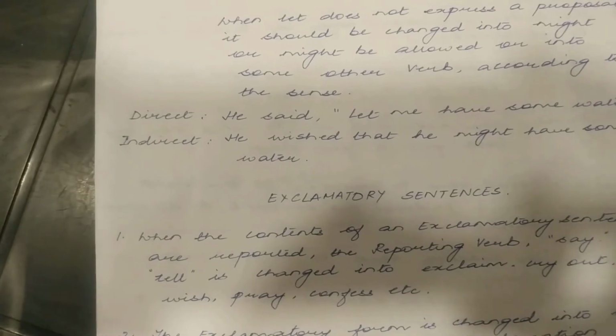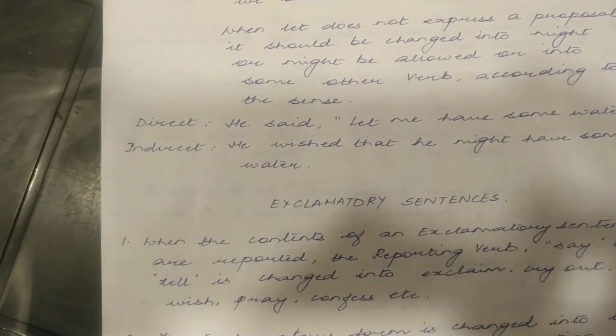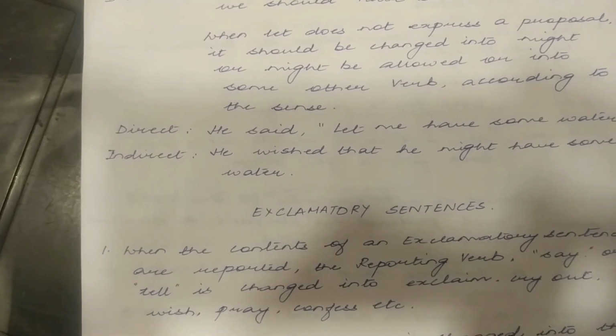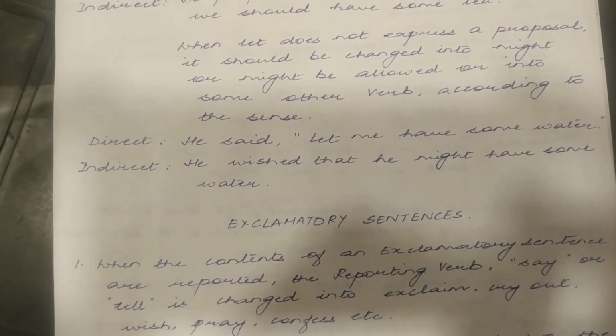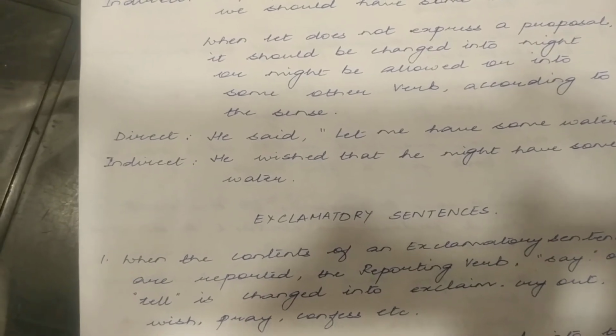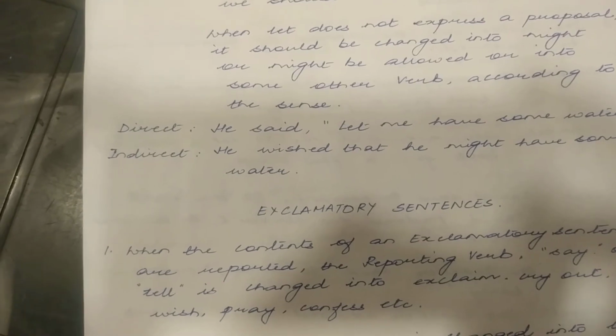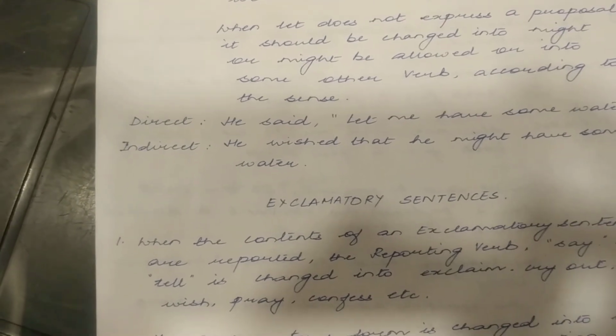We have another example. He said, comma, inverted commas begin, let me have some water, full stop, inverted commas close. The same we use in indirect speech as, he wished that he might have some water.